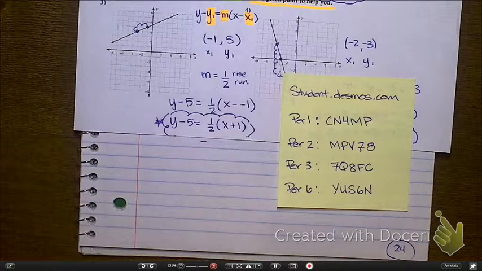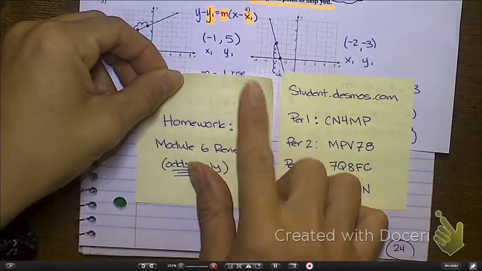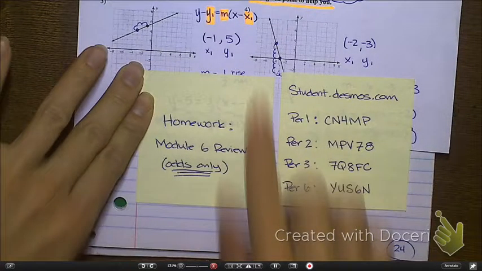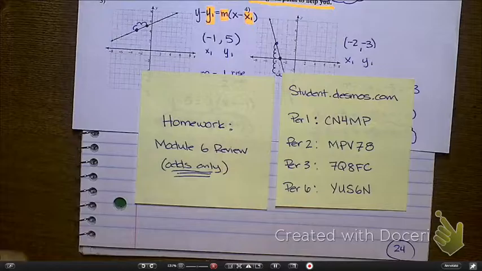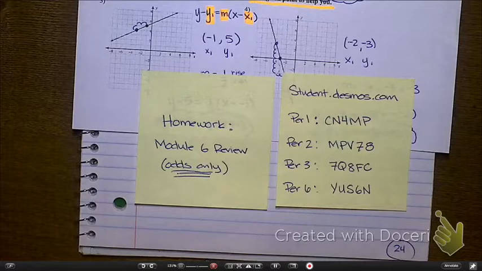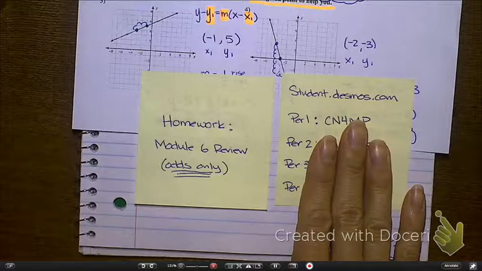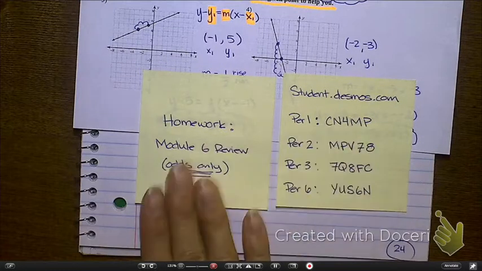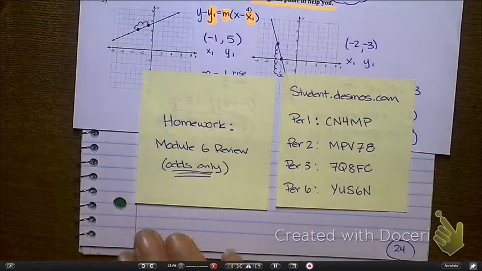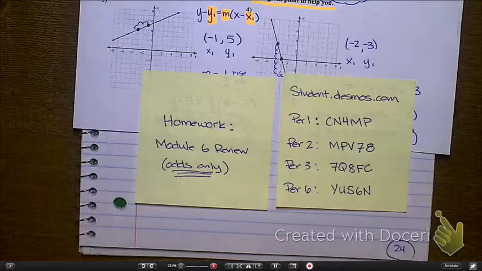I'm also going to have a homework assignment for you guys tonight, which is the Module 6 review. I'm going to pass that out to you. You guys are going to do which problems on that? Odds only. So, you're working on this first. Then if you finish, then you can work on this. Now, hold on, I'm not done. Voice is off.